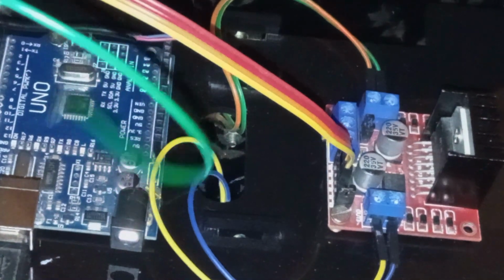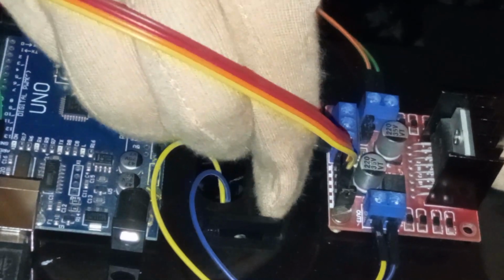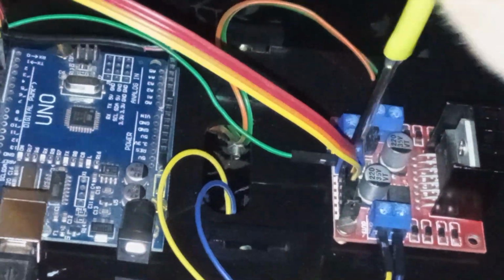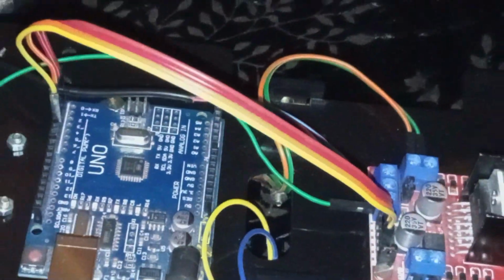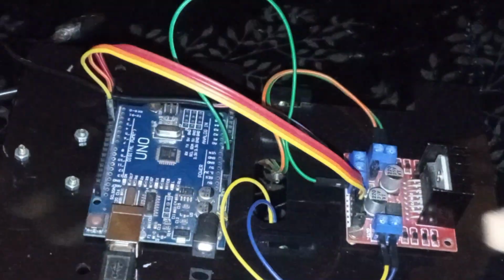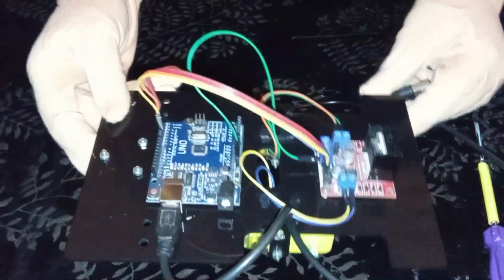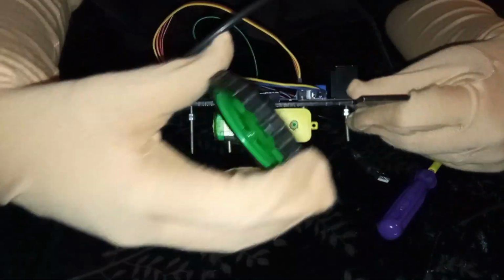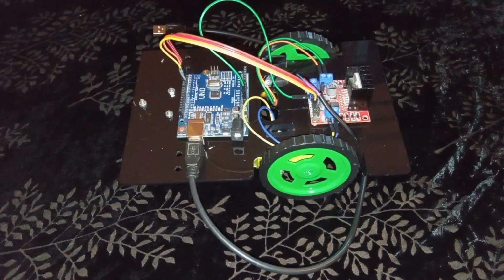Now take a jumper wire and connect this to the 5 volts in the Arduino. Our connections are now complete. We have to just attach the wheels. Now we will upload the code in the Arduino.